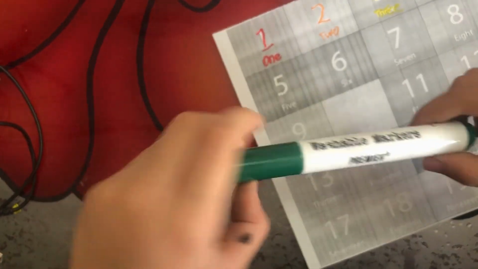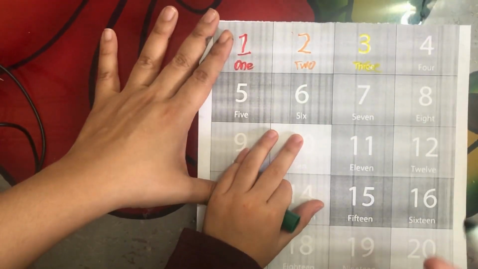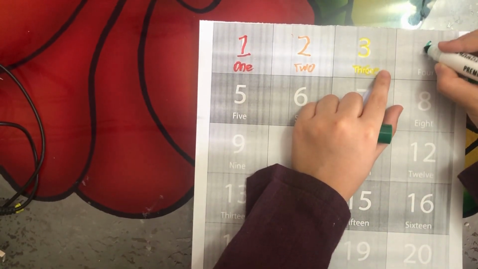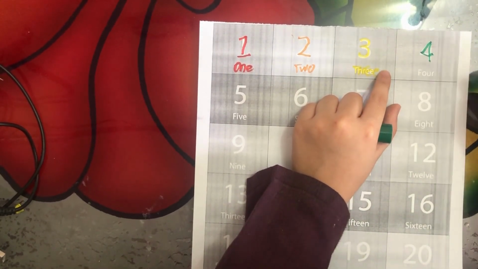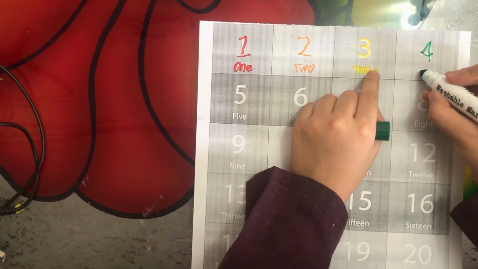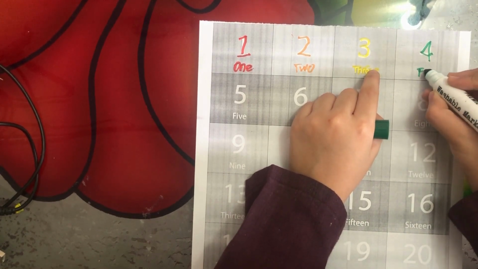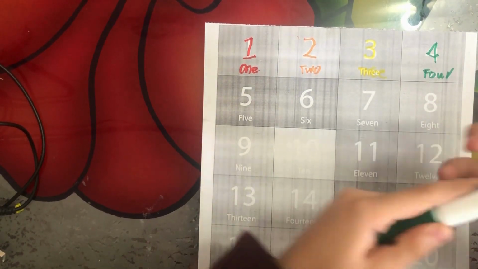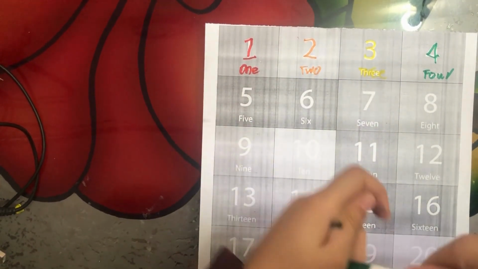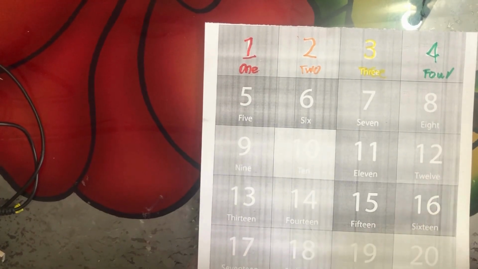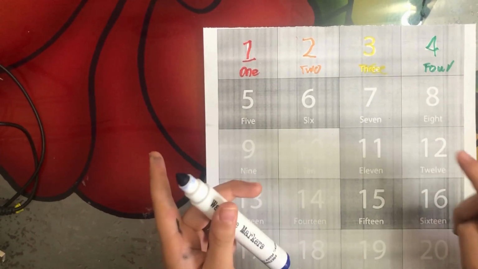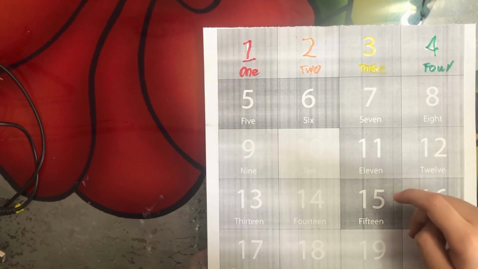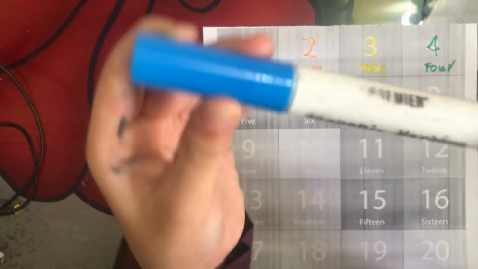This is green color. And this is number 4. This is fourth number, FOUR, 4. This is the color blue.